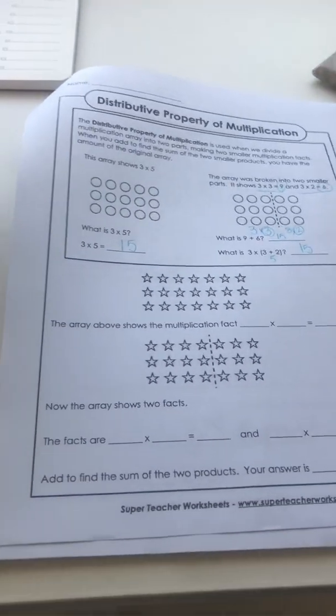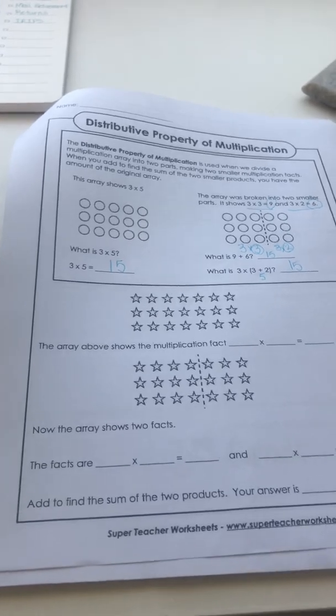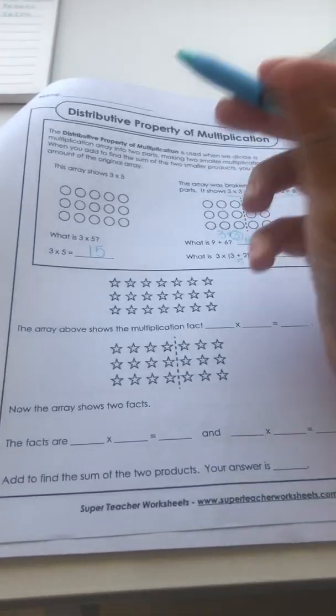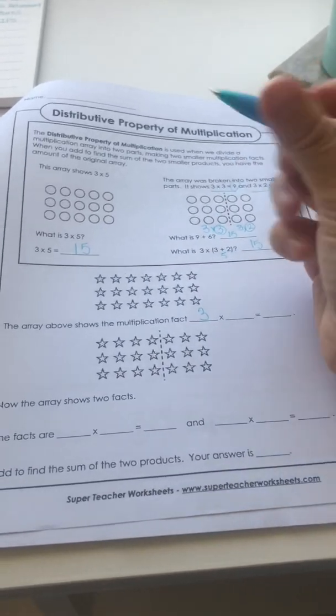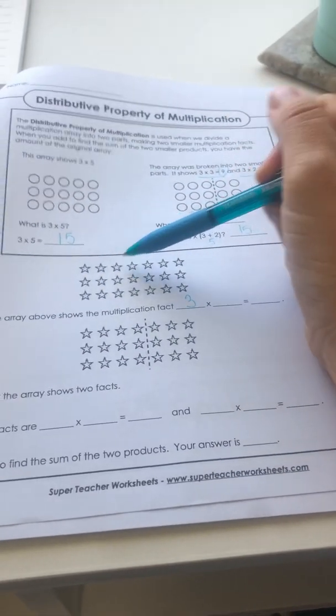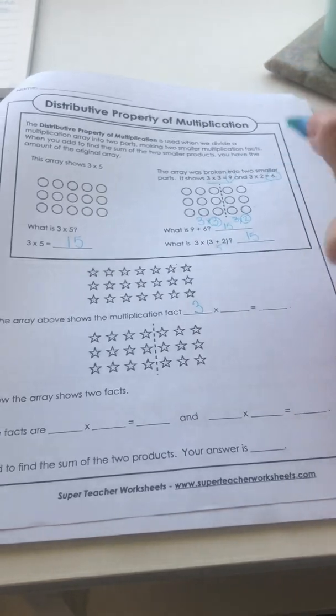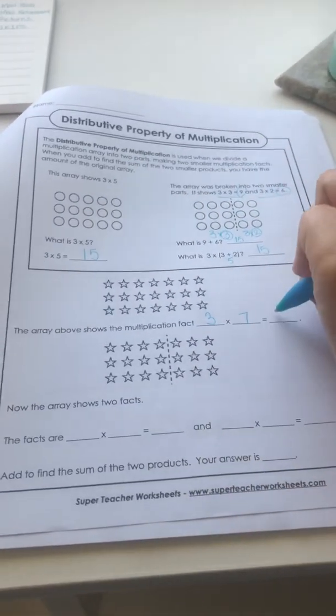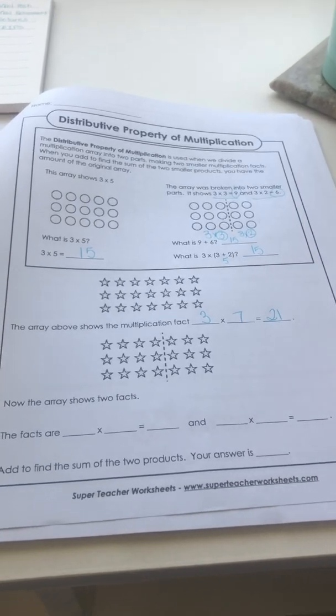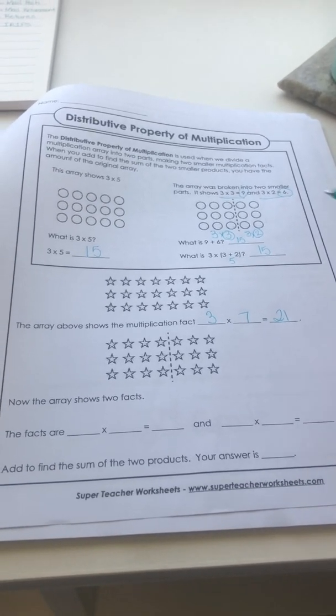Okay, so let's try this one together. The array above shows the multiplication fact what? All right, let's see. 3 rows times how many columns? 1, 2, 3, 4, 5, 6, 7. And if I count all those stars, I'll get 21. I already know 3 times 7 is 21.